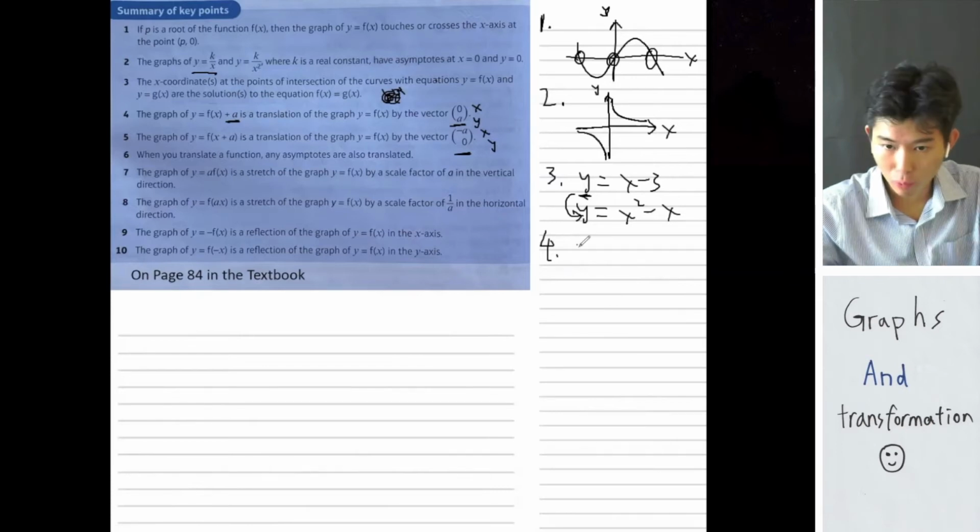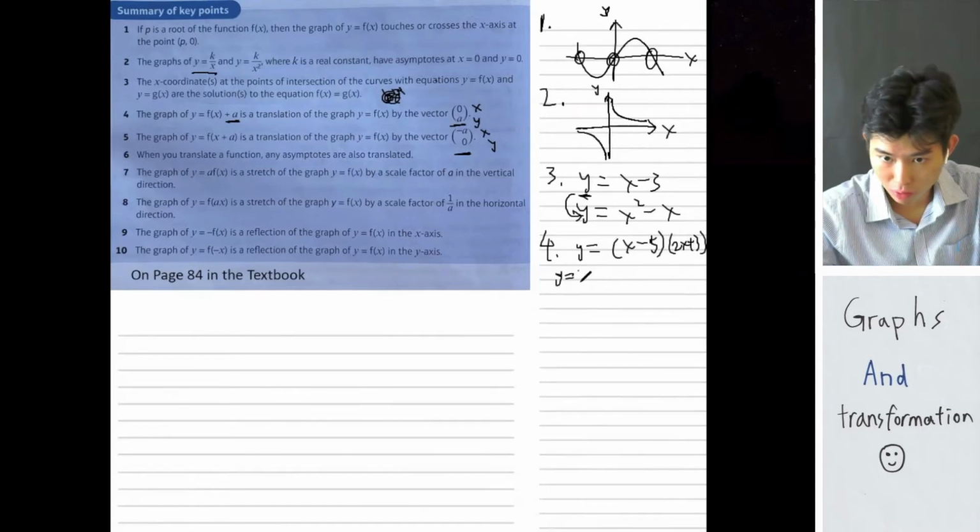So let's say y equals x minus 5 times 2x plus 3. So y would be equal to 2x squared plus 3x minus 10x minus 15. The next step would be 2x squared, and 3 minus 10 would be minus 7x, minus 15.